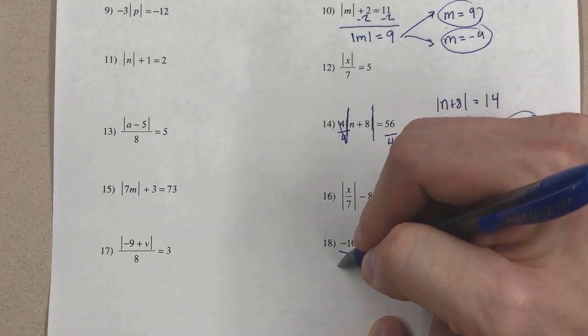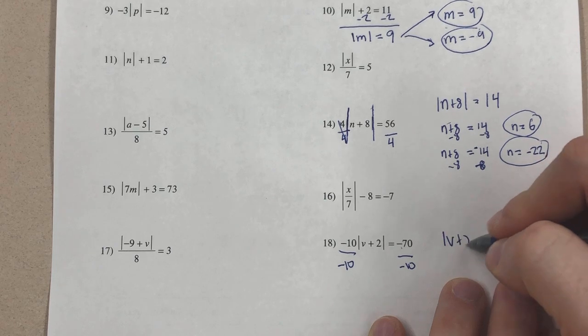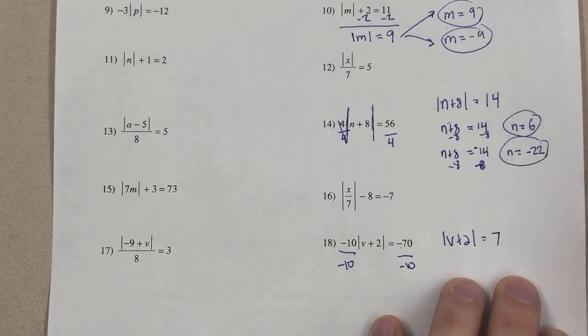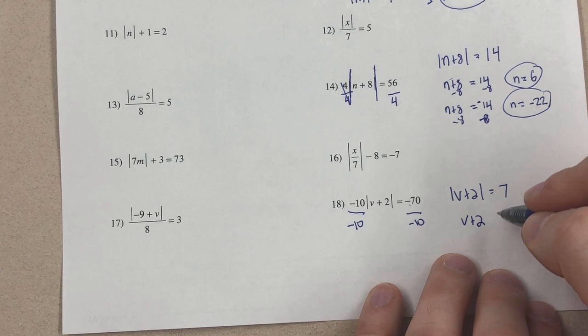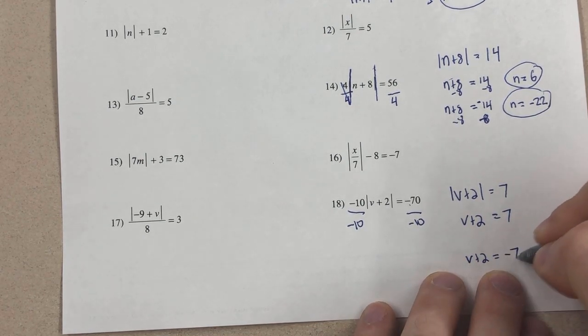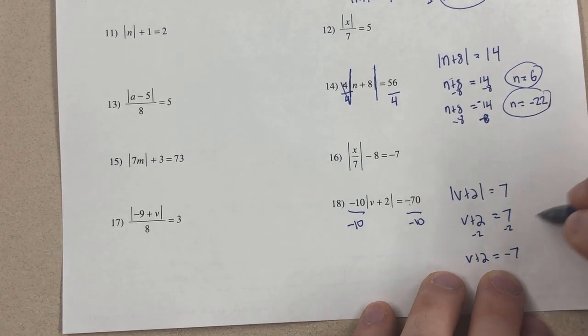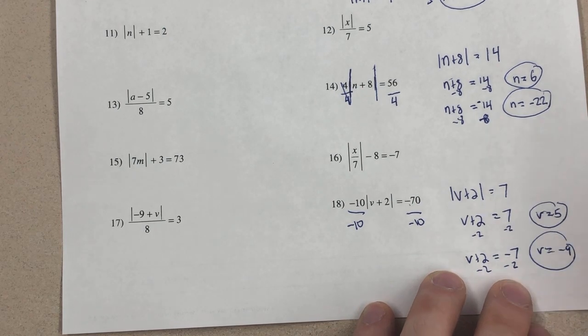It's to divide by negative 10. Okay, so I get |v + 2| = 7. Can I take off the bars now? Yes, I can. The bars are alone. So I have v + 2 = 7, and v + 2 = negative 7. So I subtract, get v = 5. Subtract, I get v = negative 9. Okay? So those are my two answers.